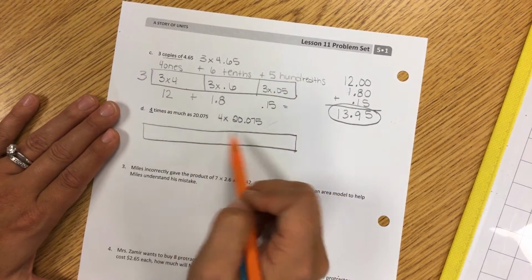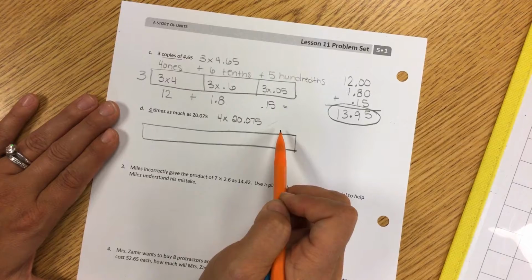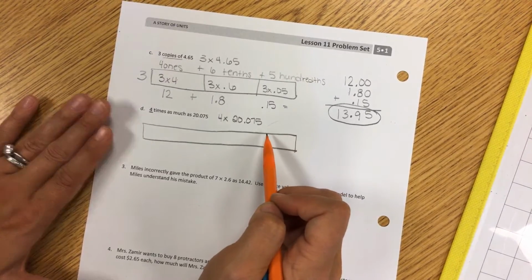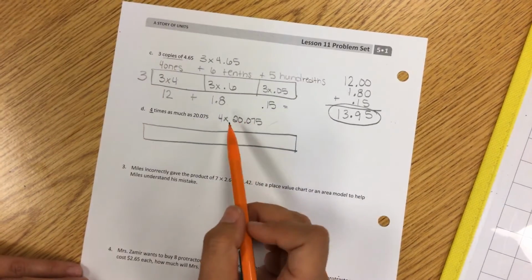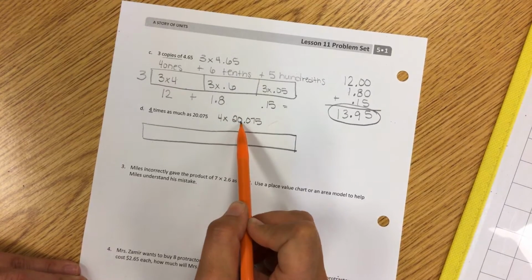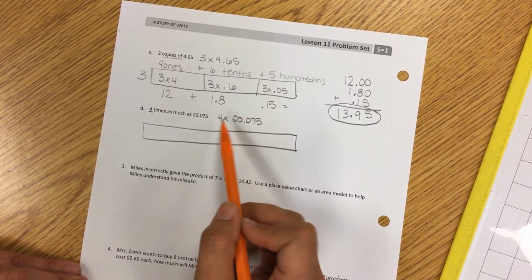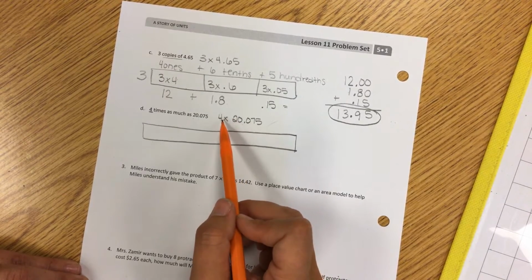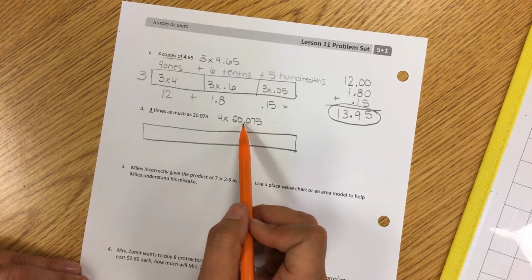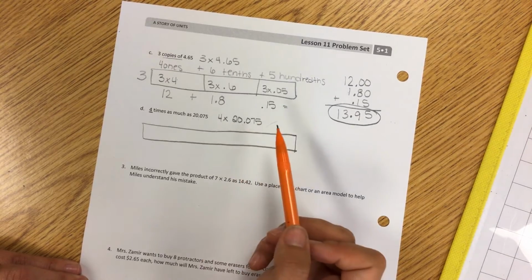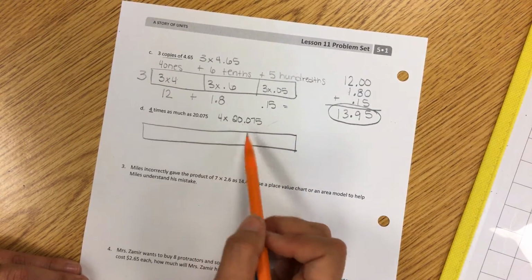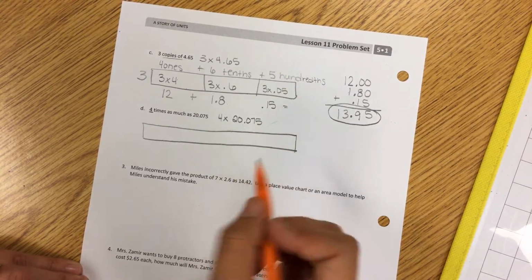Okay, now, I actually don't have to put 5. This is where you might be a little bit confused, because if I do 4 times 0, 4 times 0 is going to give me 0. So I don't need to write anything for my ones. 4 times 0 tenths is still going to give me 0. So you could split it into 5 if you want to, but I'm actually not going to.